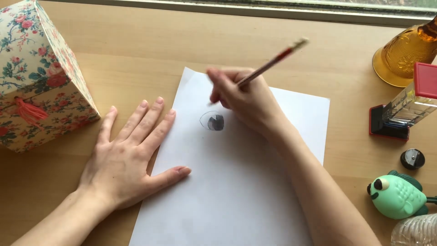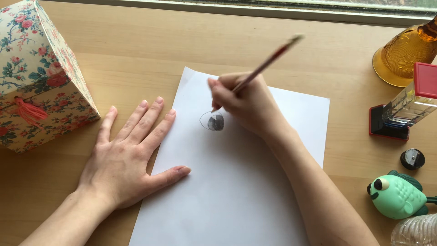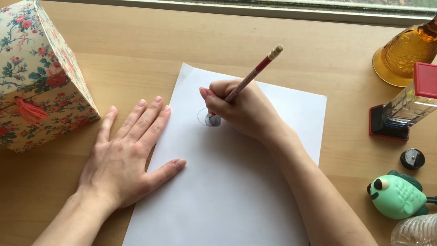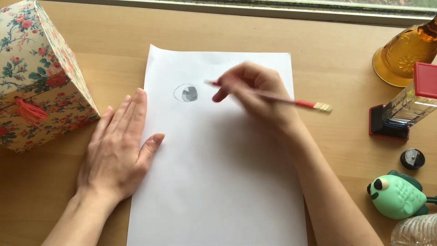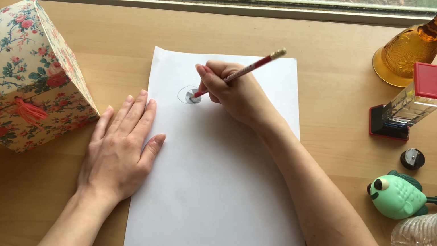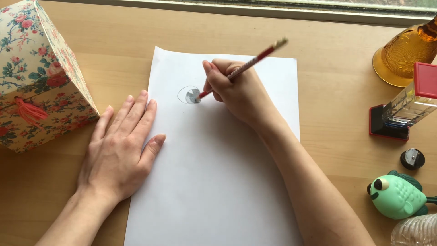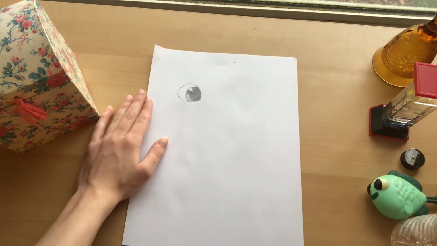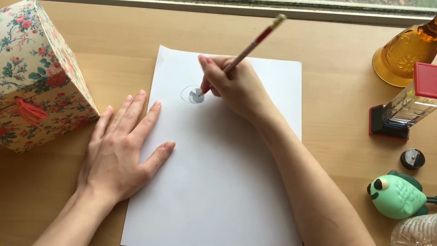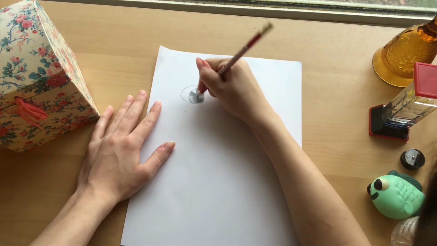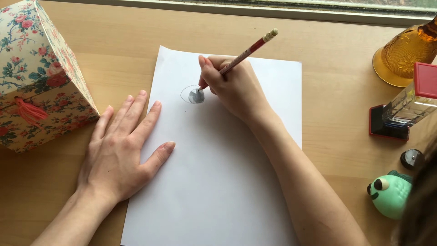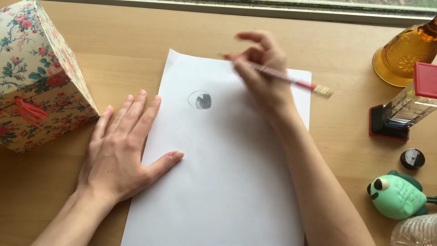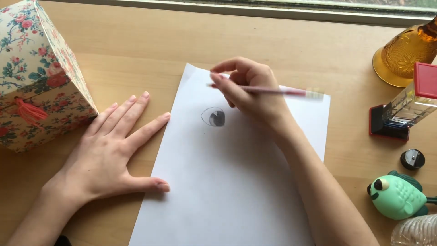And then like that. What I did here is I made the lower half lighter as part of the lighting to make this eye look more three-dimensional.